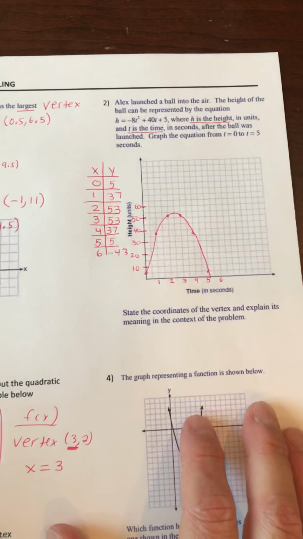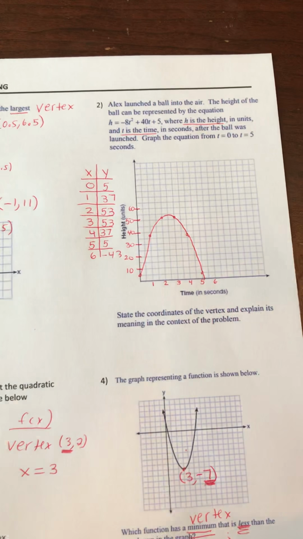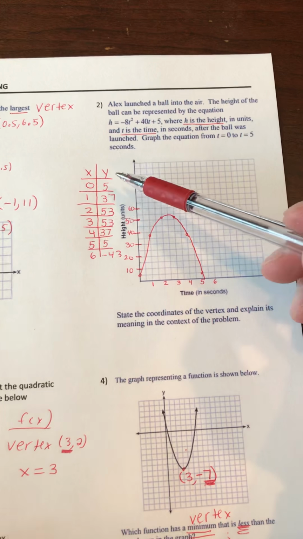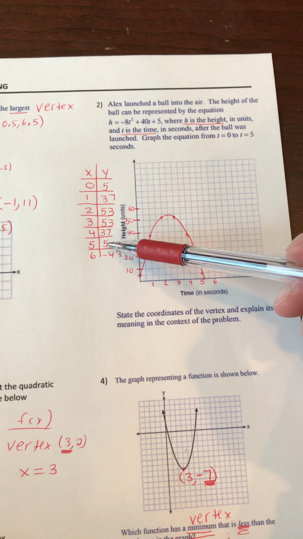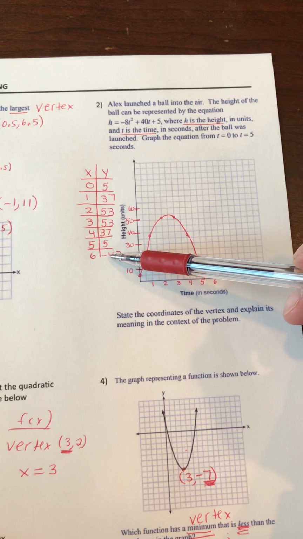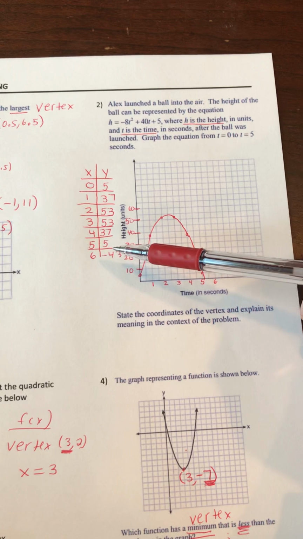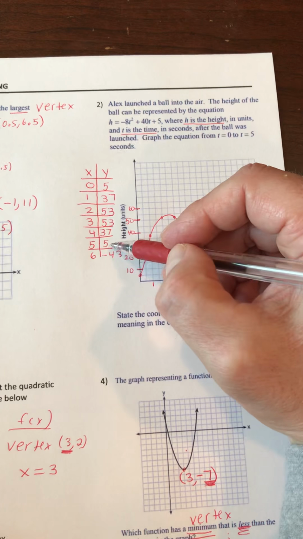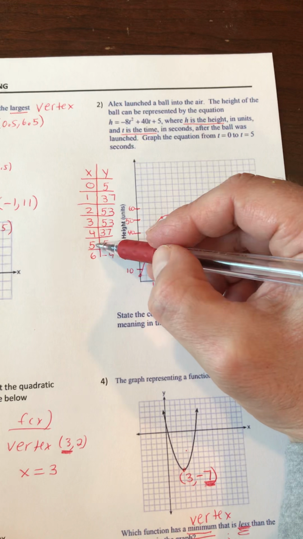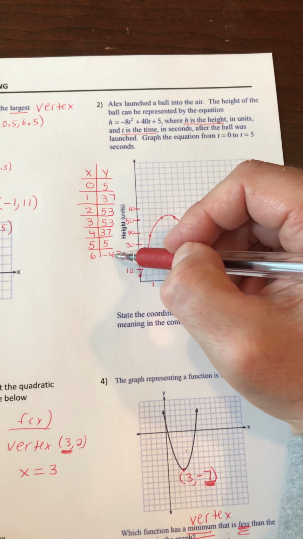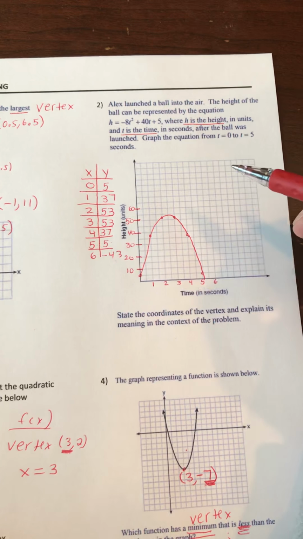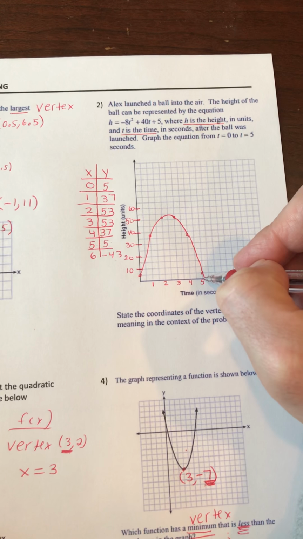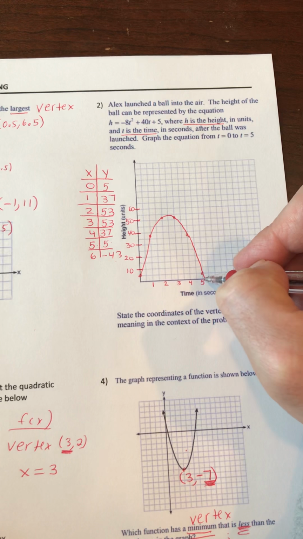All right, guys, I want to take a quick look at question number 2. I already put this function into the calculator and pulled out this table of values. A couple of things I want to mention. First of all, it's going to hit 0 somewhere between 5 and 6, because it goes from 5 to negative 43. So 0 is somewhere in between those two. That's why I approximated just past 5, 0 on my graph.